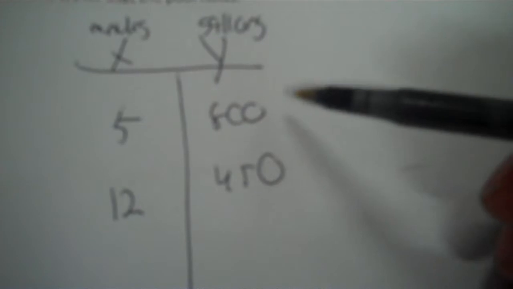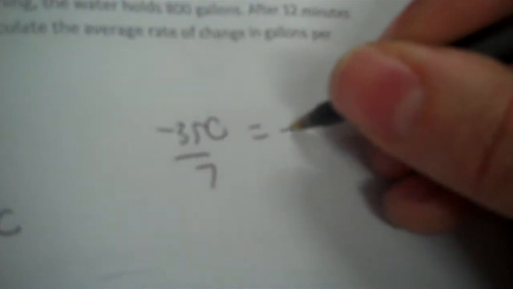Now, you figure out how far it is from 800 to 450. Well, you can figure that out if you take 450 minus 800. So it's negative 350. And then 12 minus 5 is 7. Then you just take your negative 350 divided by 7, and that's negative 50. So you put negative 50 there. It's that simple.